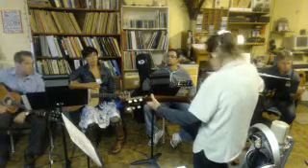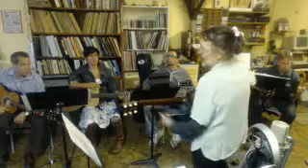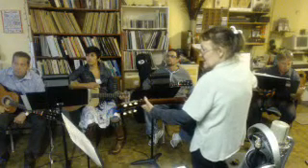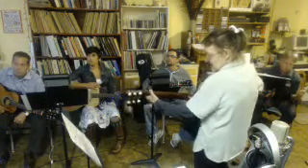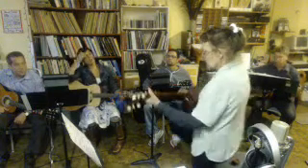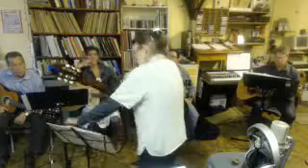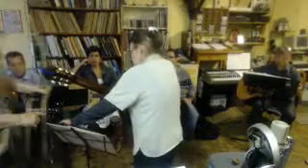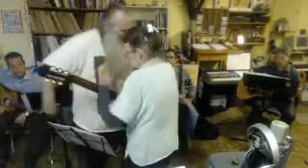Then D and G. So normally it's 4. But then at the second part of the song, where the tune's closer together, it's 1, 2, 1, 2, 1, 2, 1, 2. You're changing every 2 beats.